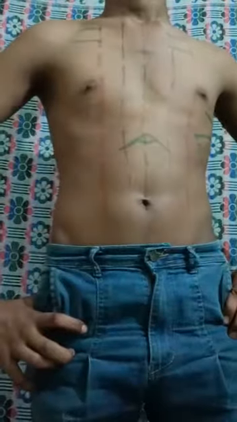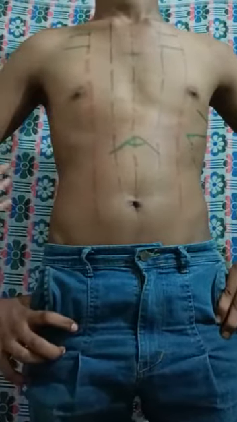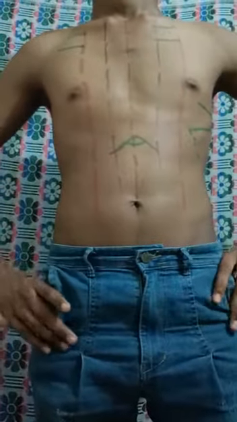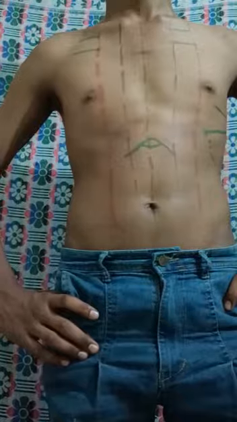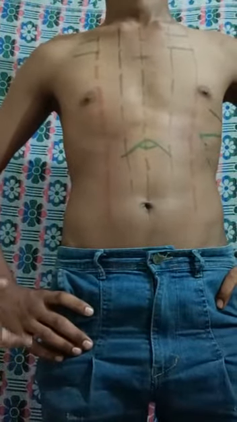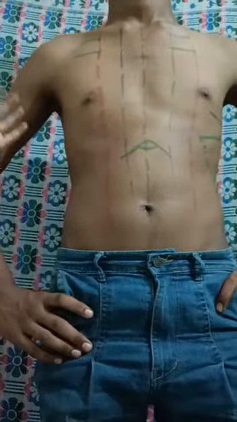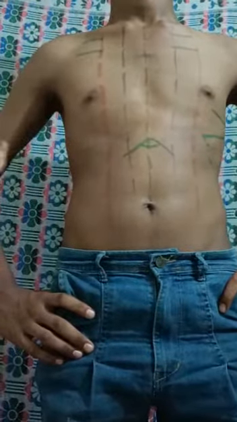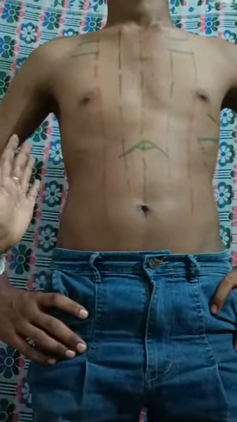Second, rigidity of the chest. For a person who is suffering from emphysema, the chest increases bilaterally due to ossification of the costal cartilages. And a patient who is suffering from a pleural tumor, the affected side of the chest becomes rigid. In a healthy person, neither side of the chest will be rigid.